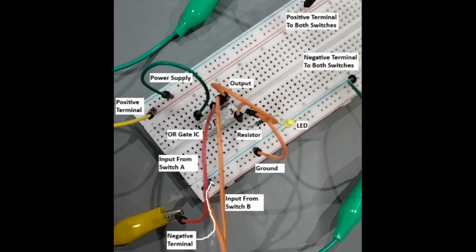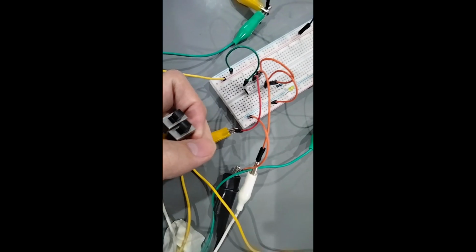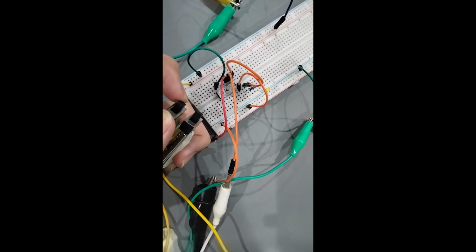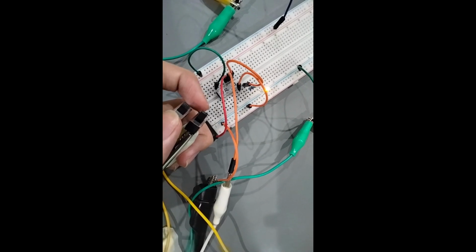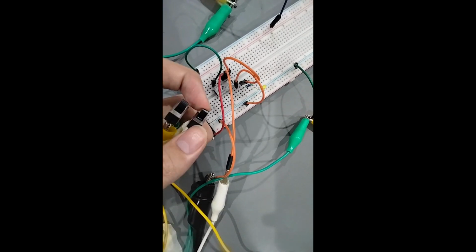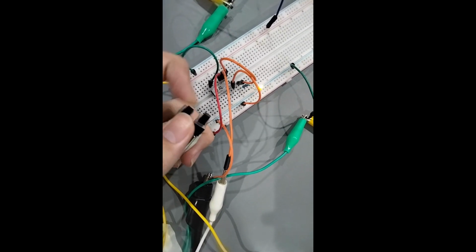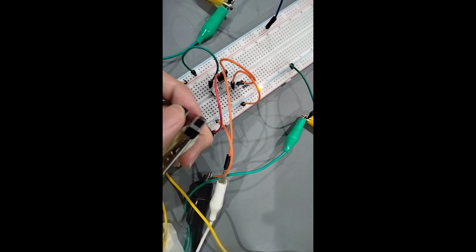Next, we have the OR gate, which has two inputs, and adds them together to get the output. So now it's 0, 0, the output will be 0, and when I switch it to 1, 0, it will become 1, and when I switch it to 0, 1, it will also become 1. When both become 1, it will also be 1.